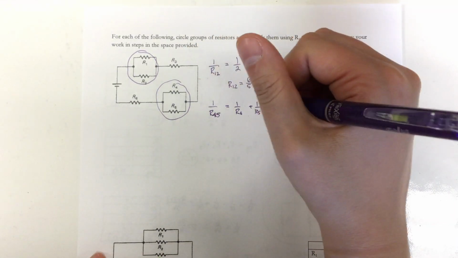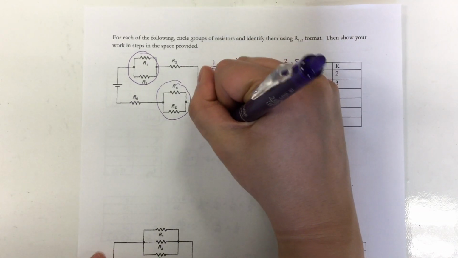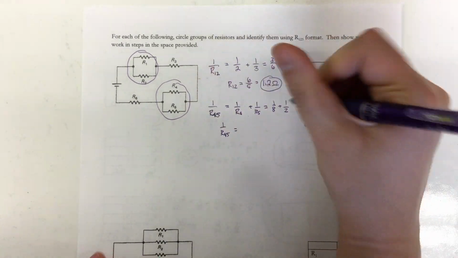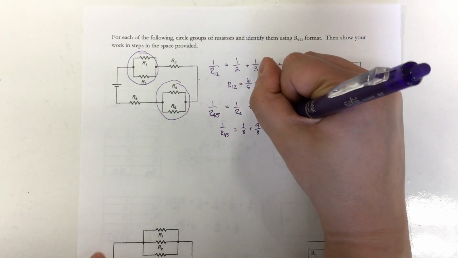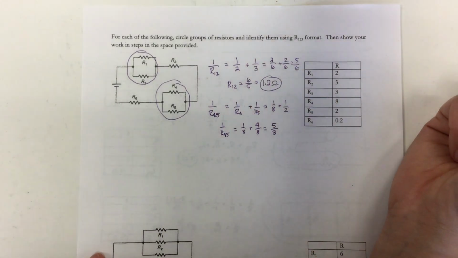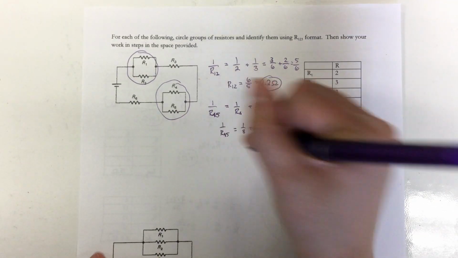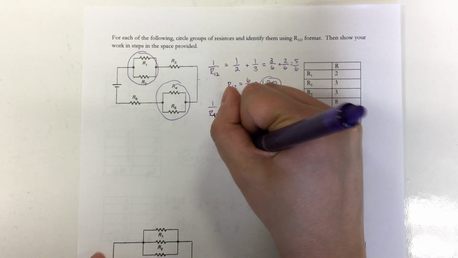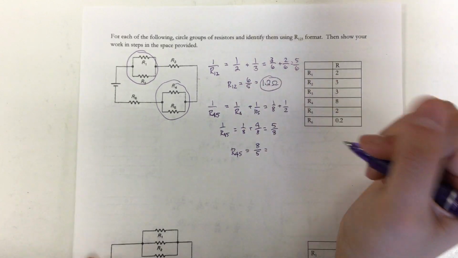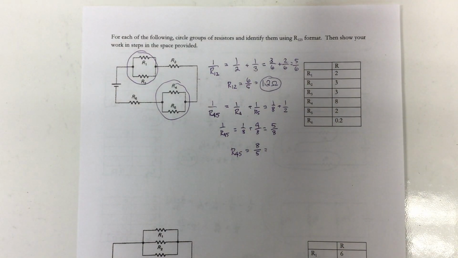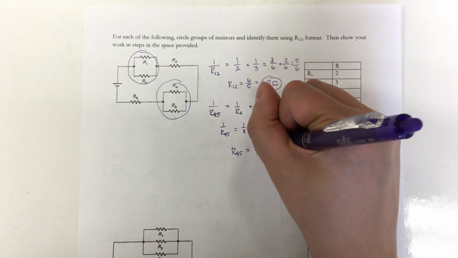Least common denominator here is 8, so that's 5/8 is equal to 1/8 plus 4/8. Taking an inverse here then, R45 is equal to 8/5, which is 1.6 ohms.